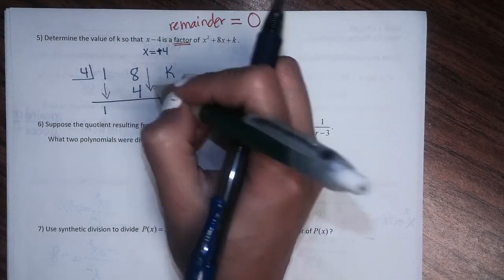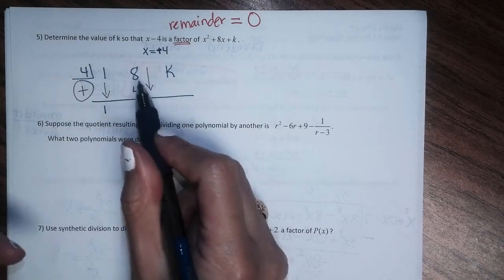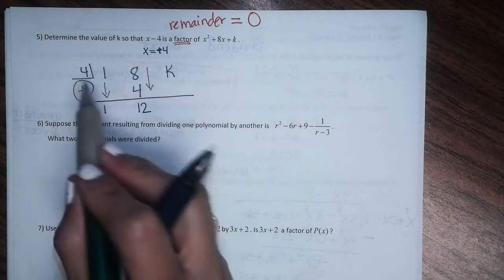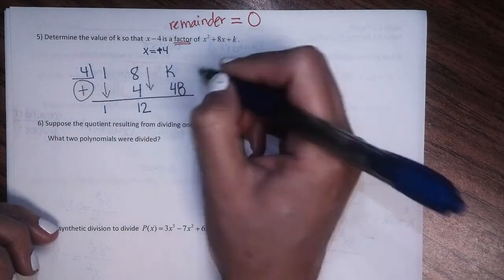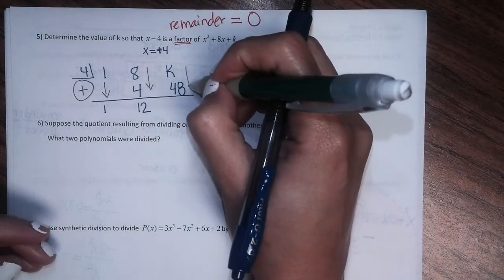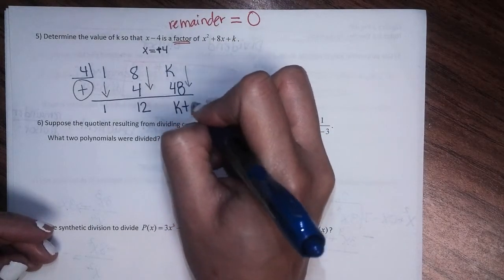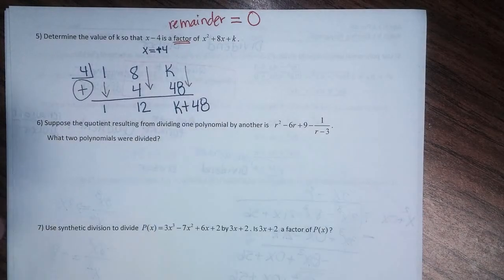Next, you add the next column. Remember, we should be adding. 8 plus 4 is 12. Now you do it again. 12 times 4 is 48. And then you add those together. So k plus 48, that's what I'm going to write here. That's called the remainder.